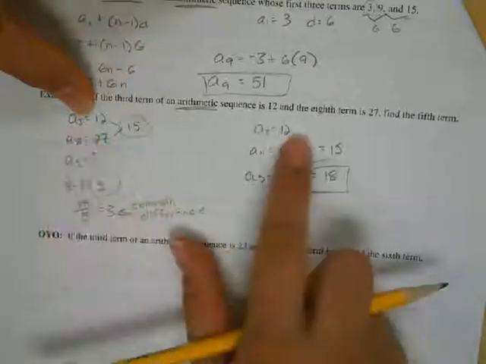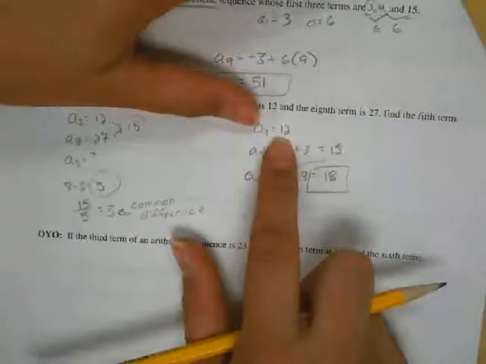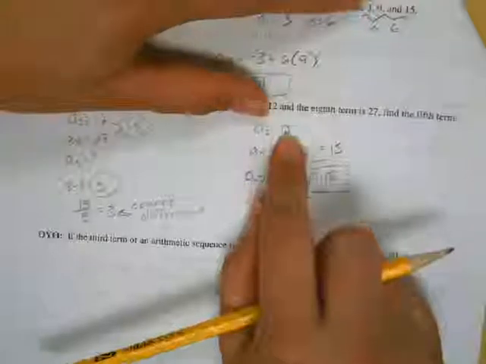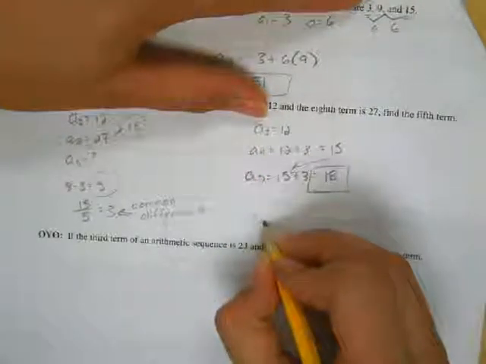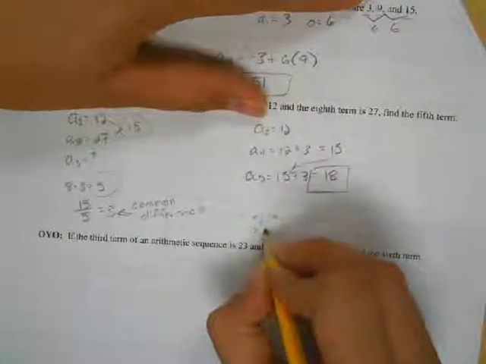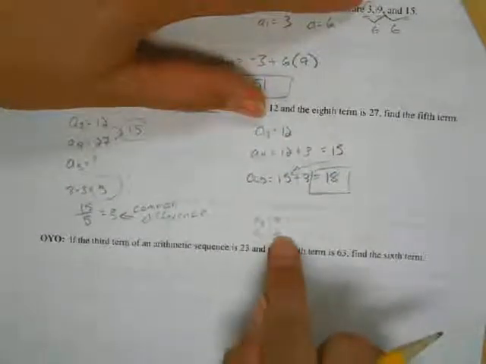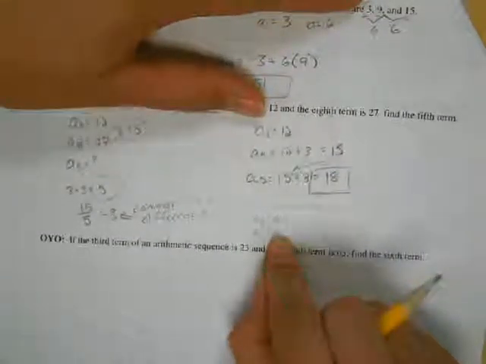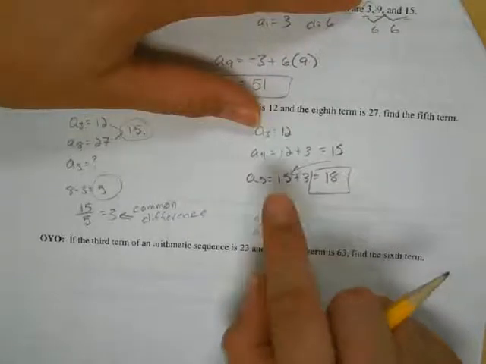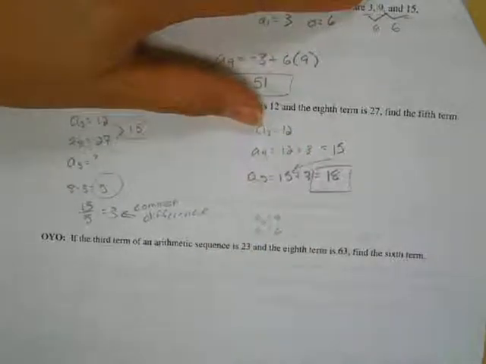So from a sub 3, I would have to subtract 3. So I would get a sub 2 is 9, and a sub 1 would be 6. So that would actually be my starting point, because if I added 6 plus 3 is 9, plus 3 is 12, so that would take me to there. Okay, so then I could use that in my formula.